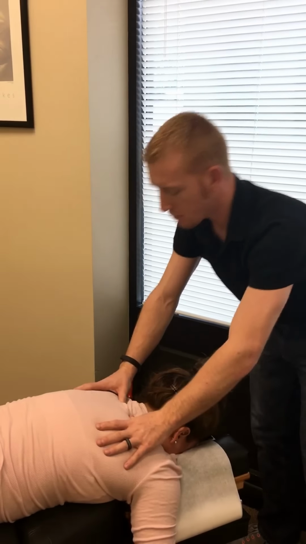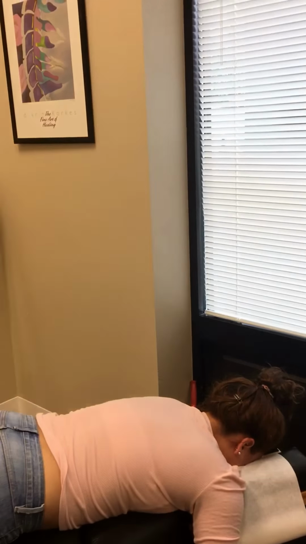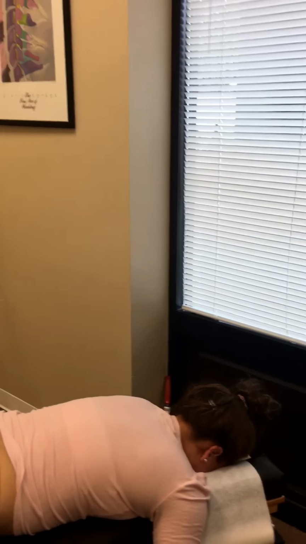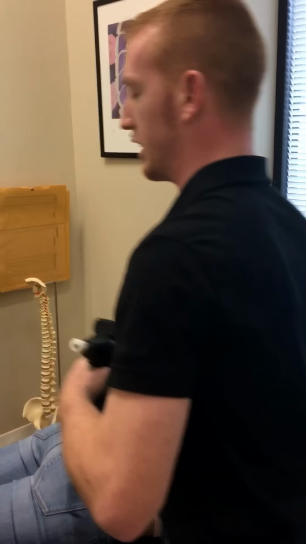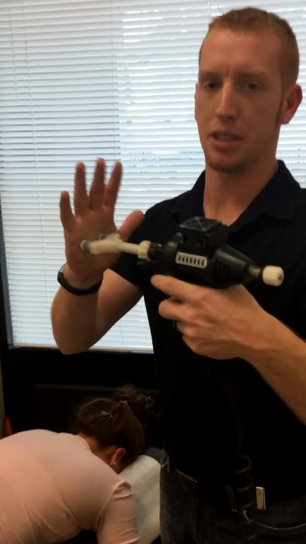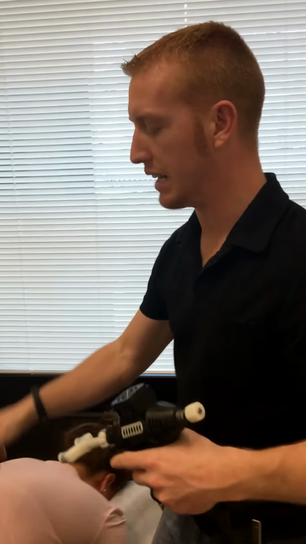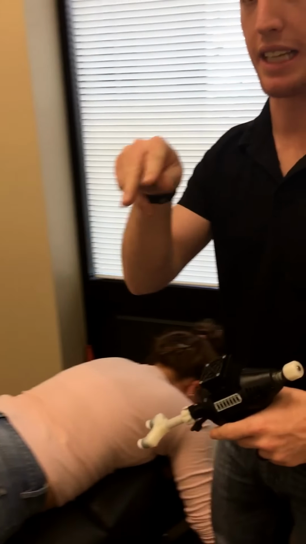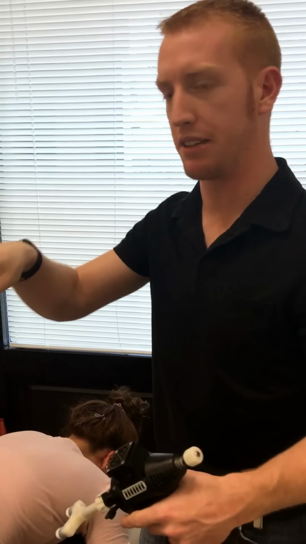Awesome job. Now in my office, I use something called an arthro stim. Arthro is joint, stim is stimulator. Essentially what this does is it taps repetitively, and this provides extra motion to the joint, and it allows us to get motion in each individual joint specifically.